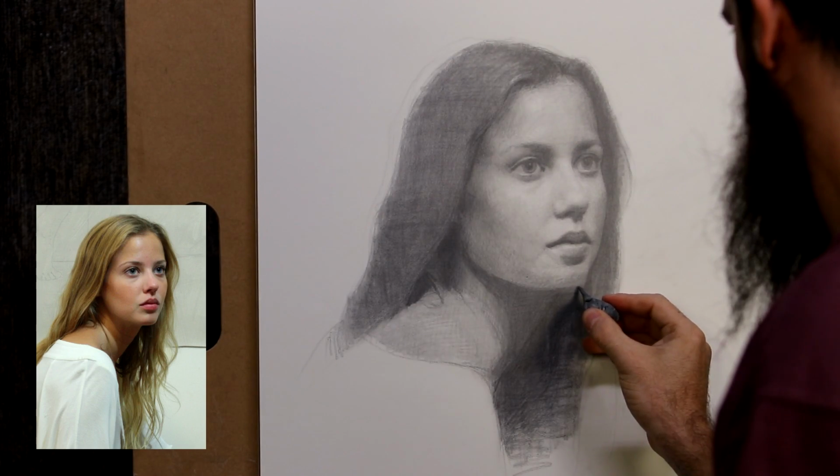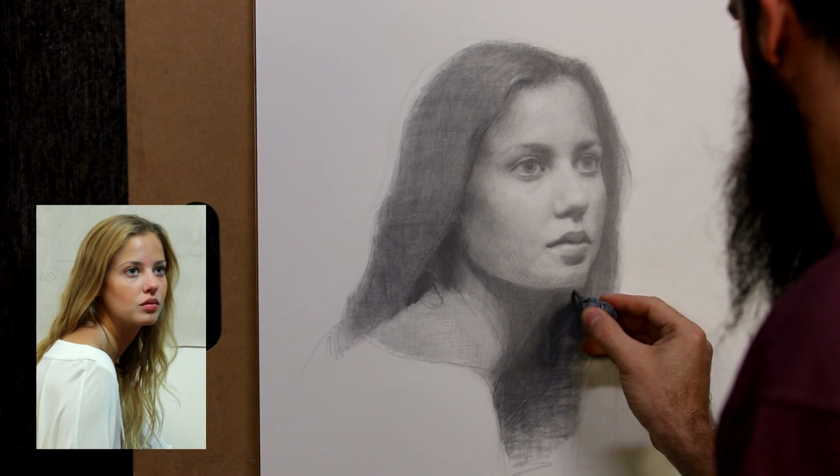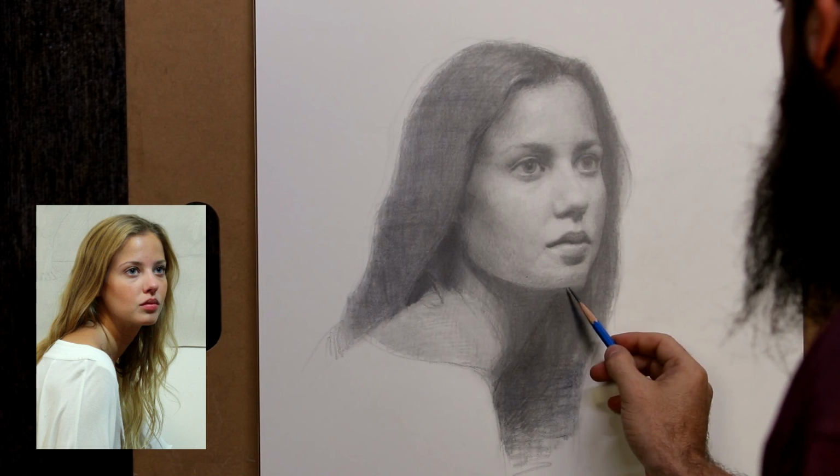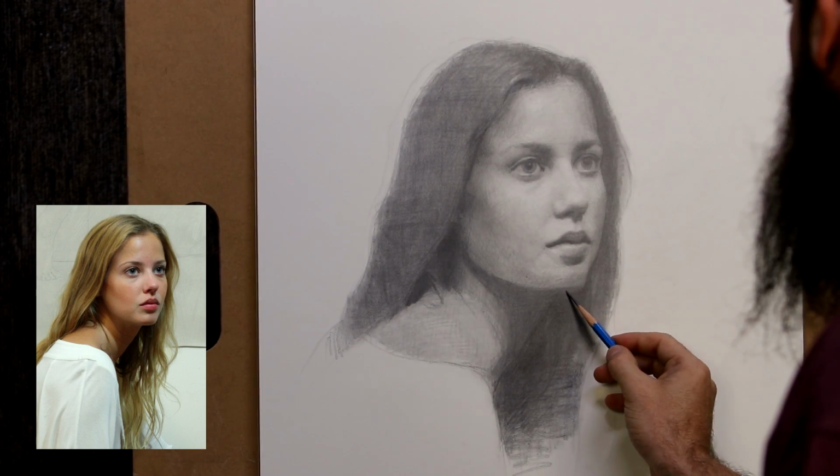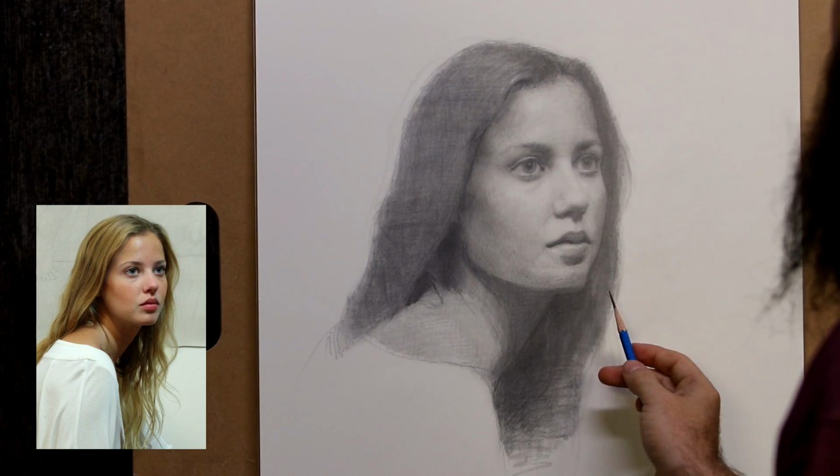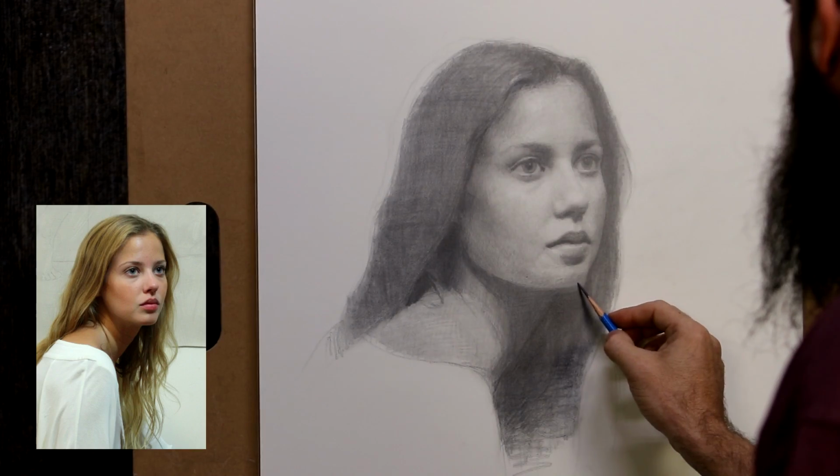Things that are towards the back are softer normally, and things that are closer to us, like this from here, even from here to here, there's a difference that this part should be nice and sharper than the back part, and that way it feels three-dimensional too.